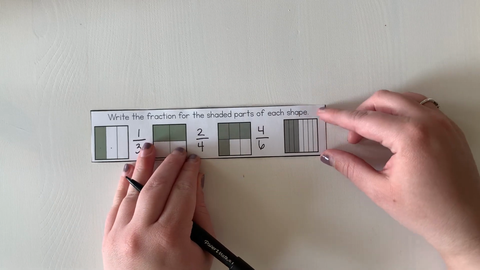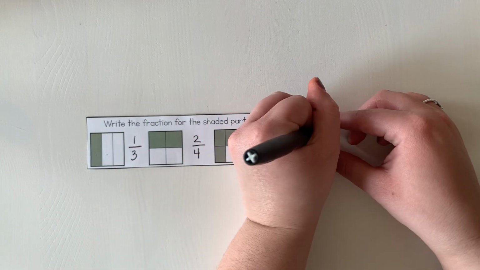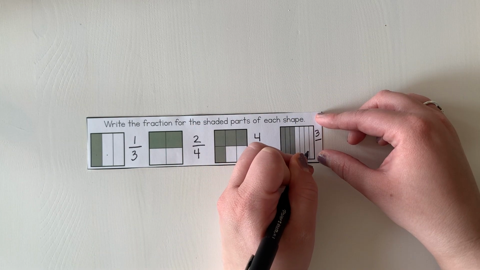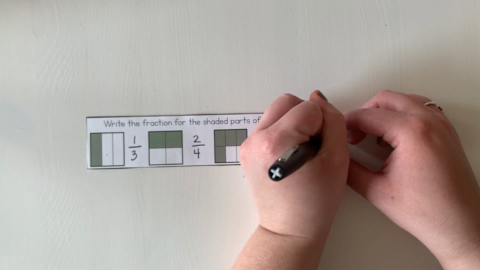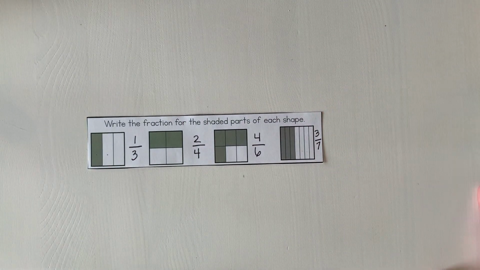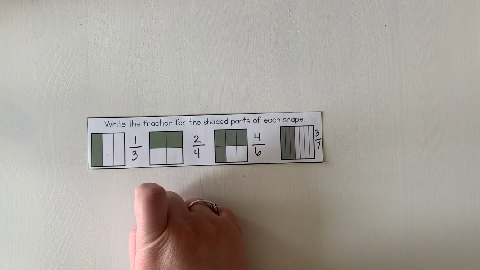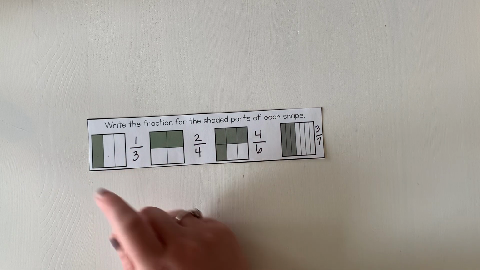And the final one has 3 parts shaded out of 1, 2, 3, 4, 5, 6, 7. 3 out of 7. So we remember talking about yesterday that fractions are part of the whole, or part of the total. So one part of the total, 3 parts is colored in.